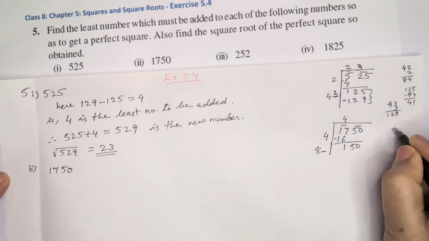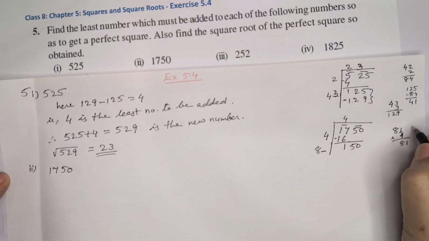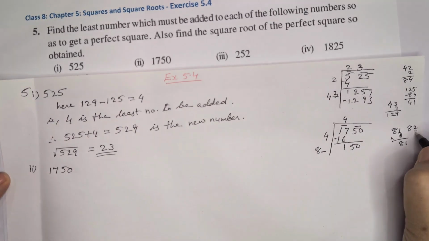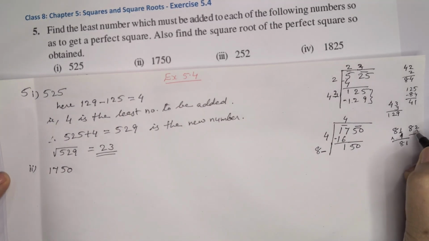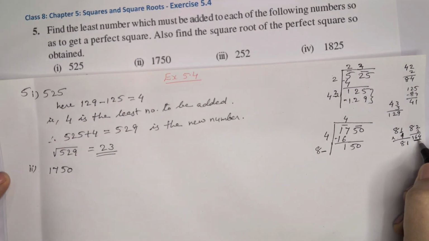If we take 1 in that place, 81 into 1 will come 81. If we take 82 as 2, 82 into 2 will come 164. Now we can see here 150, next number, that is 164.